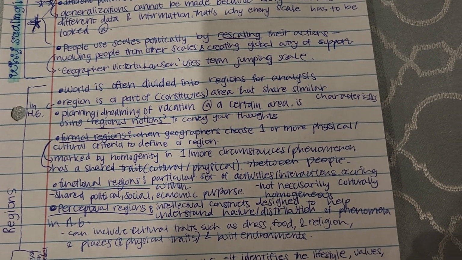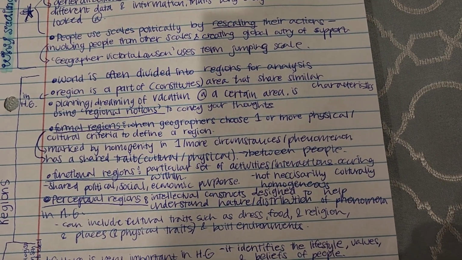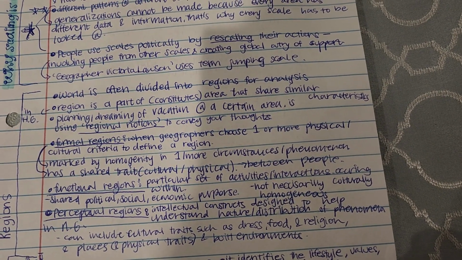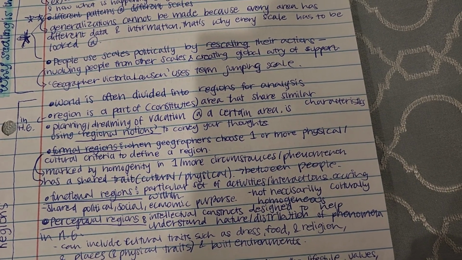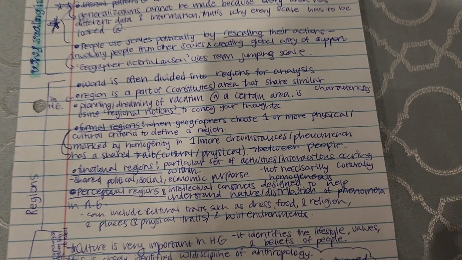Looking at regions. The world is often divided into regions for analysis. A region is an area that shares similar characteristics. Planning or dreaming of a vacation at a certain area is using regional notions to convey your thoughts.